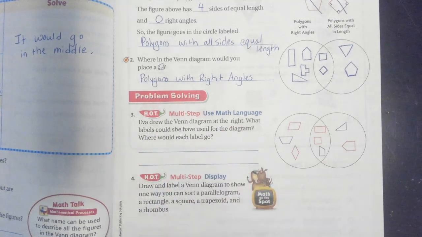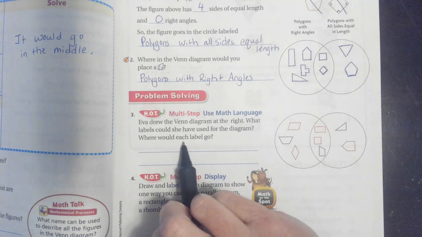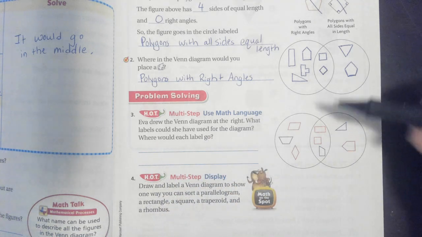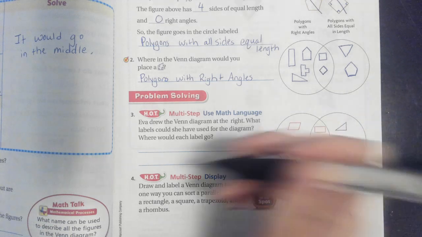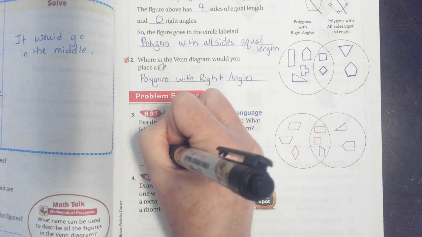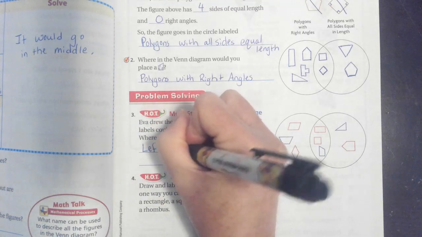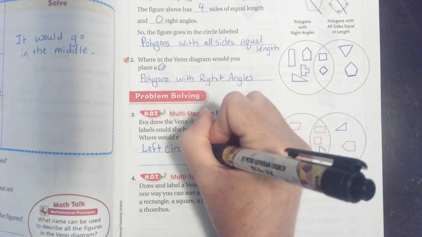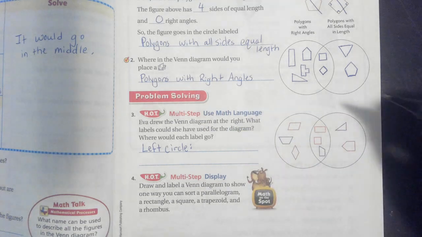Eva drew the Venn diagram at the right. What labels could she have used for the diagram? Where would each label go? So let's look at the circle on the left, and I'm just going to write the words left circle. Let's decide what characteristics all of these have.